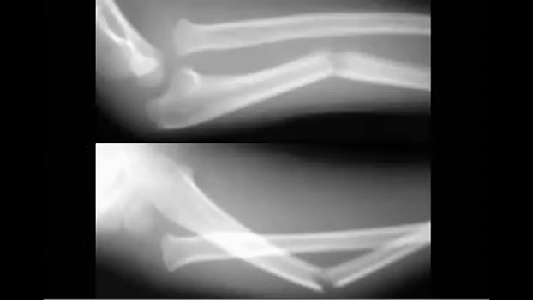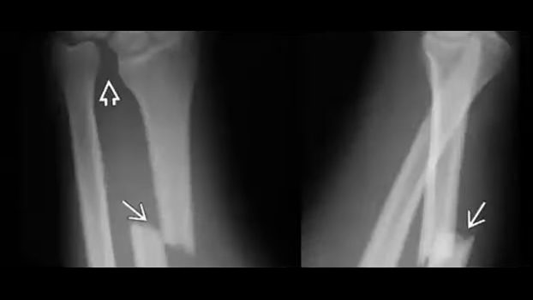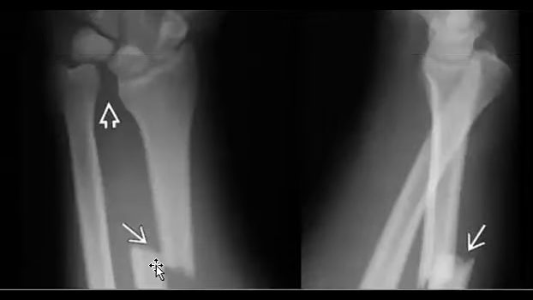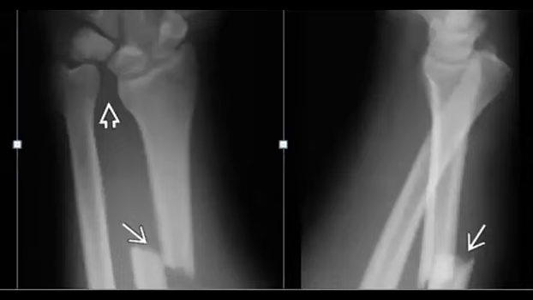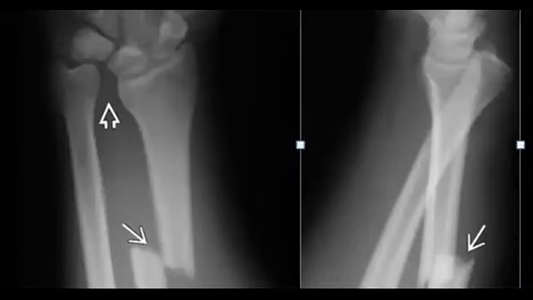Perfect. When you go again to the forearm and you find a fracture in the radius, you will search for disruption in the distal radioulnar joint. So this is what is called Galeazzi fracture, a fracture dislocation.